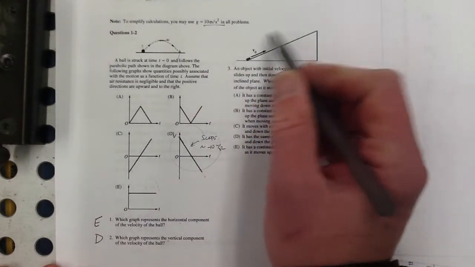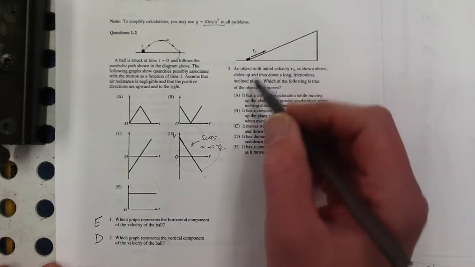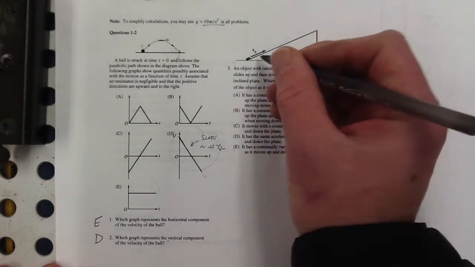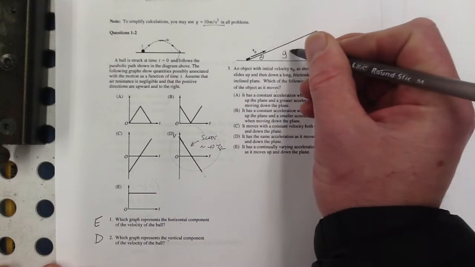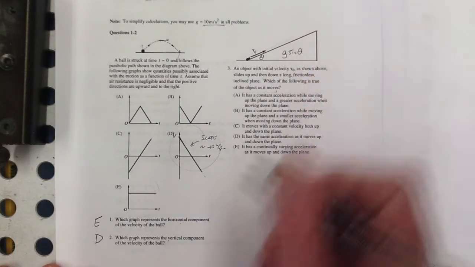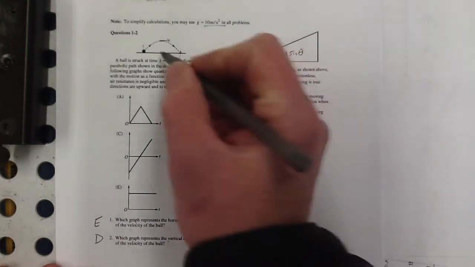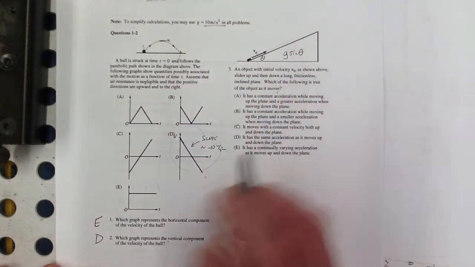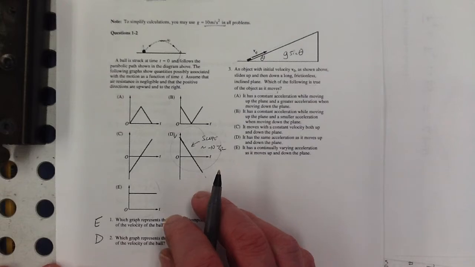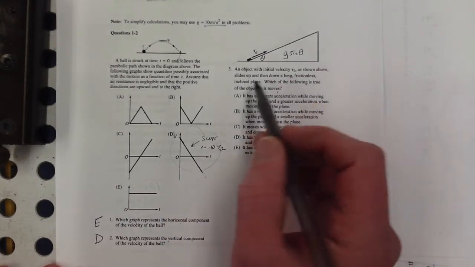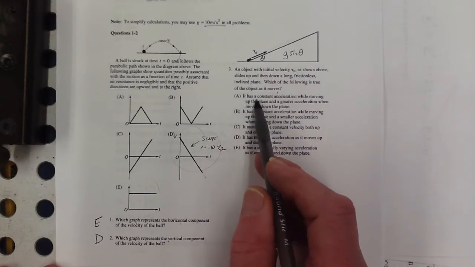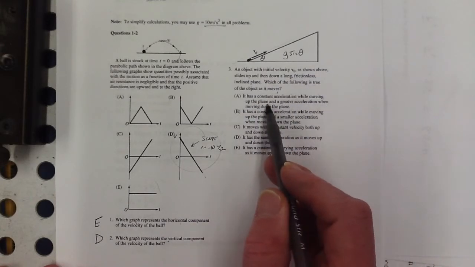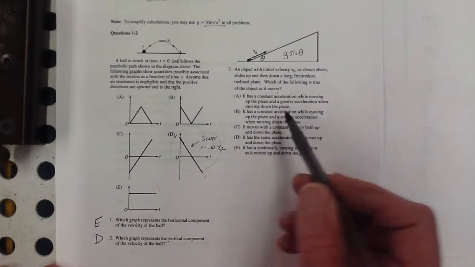It's kind of like diluted gravity on this frictionless plane, where the acceleration, if we knew the angle of the ramp, the acceleration would be g sine theta. Right, so if the ramp's at 90 degrees, then it would just be 9.8. All right, so which of the following is true of the object as it moves? It has a constant acceleration when moving up the plane and a greater acceleration when moving down the plane.